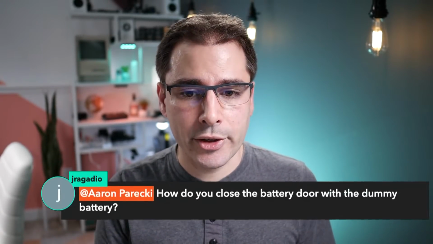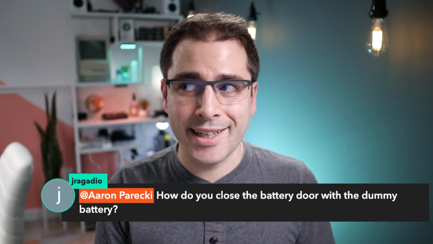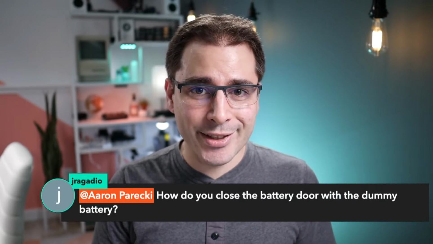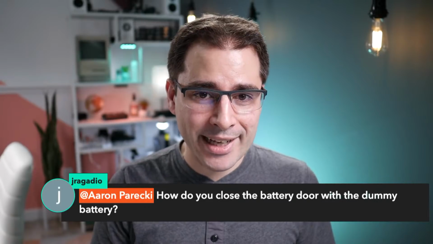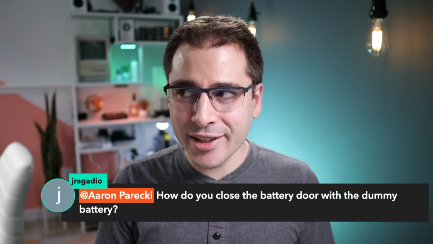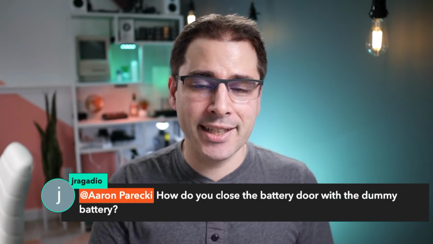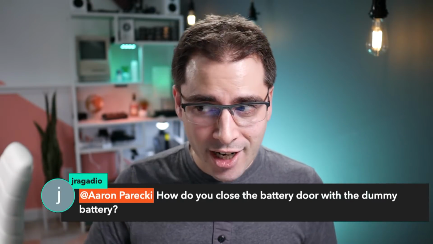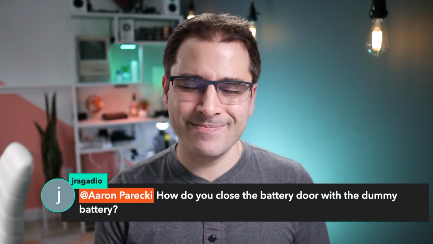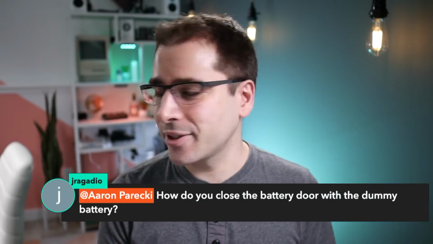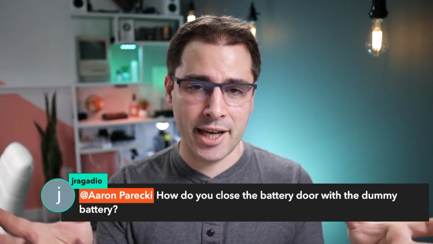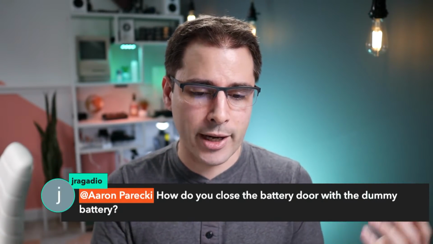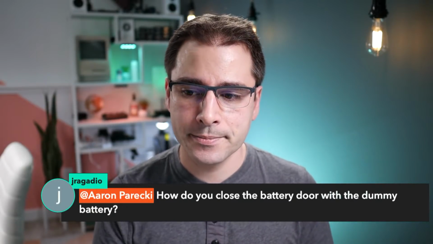Oh yeah, and how do you close the battery door with the dummy battery? You can't. They got so many things right with that camera and then messed that up. All it takes is a little notch in the case to let the cord come out, which a lot of other cameras have. I have it on a cage, and the cage leaves enough room to have the battery door open and the tripod screw in there.